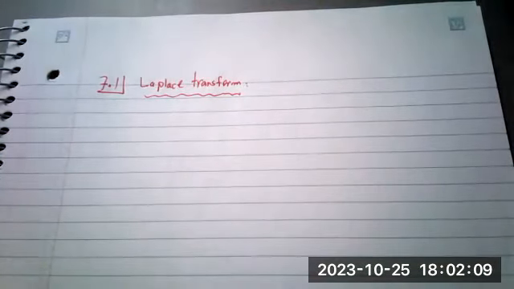You know that great French mathematician, Laplace. Some people pronounce it one way, but the French one is different. So I'm going to refer to it as Laplace. We can call it Laplace if you like.